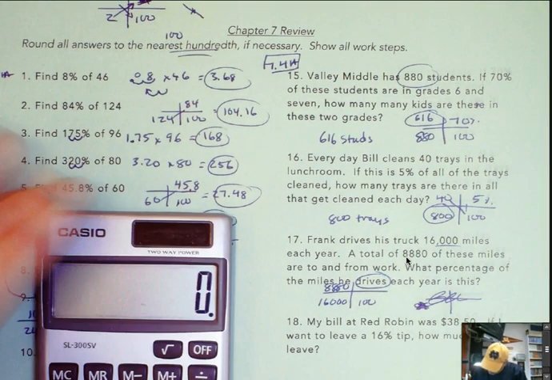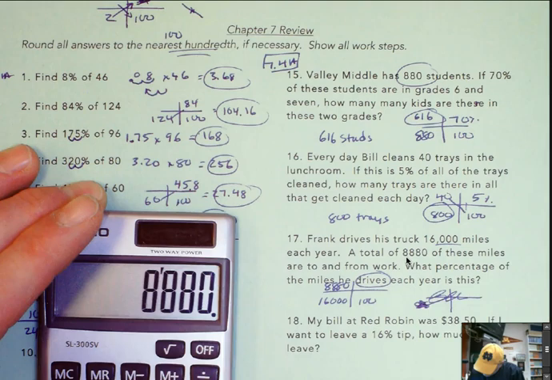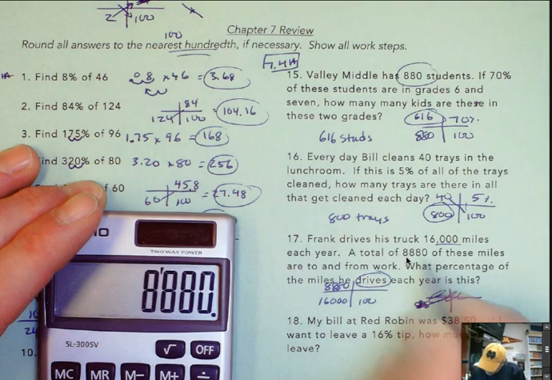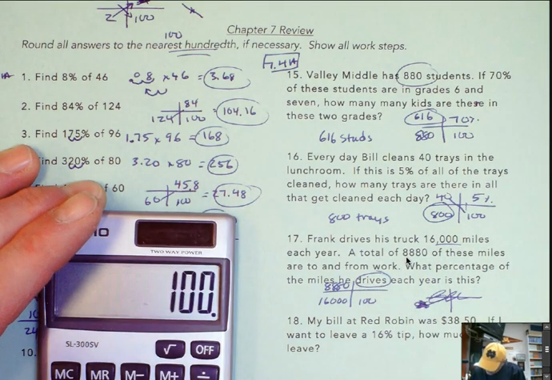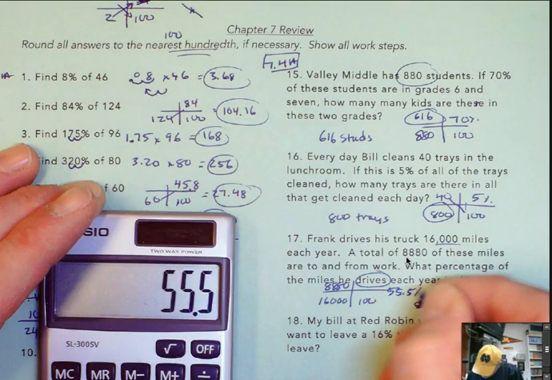Those are too big to work with. So we got 8880. I'm just going to verify that number. Times 100. I could just have added 2 zeros, but I'm going to divide that by 16,000. 160, there's 1,600, 16,000. That equals 55.5%.